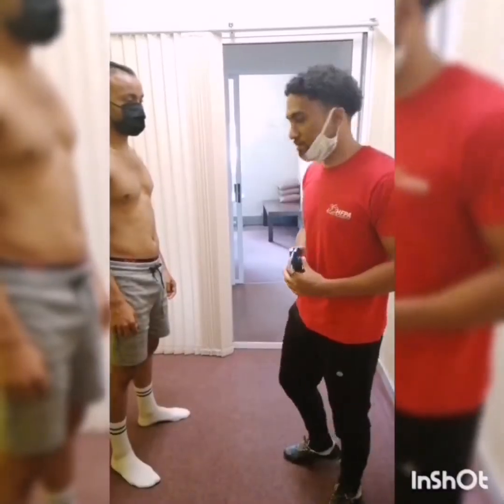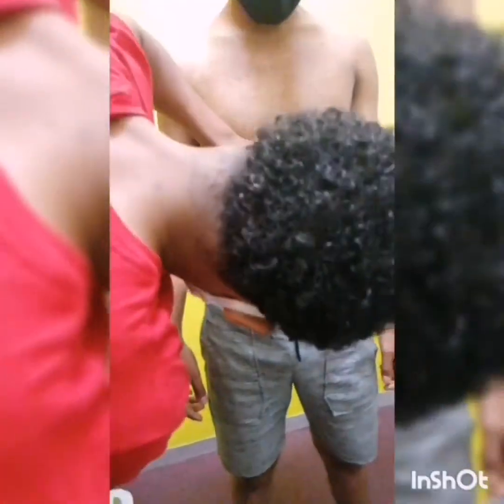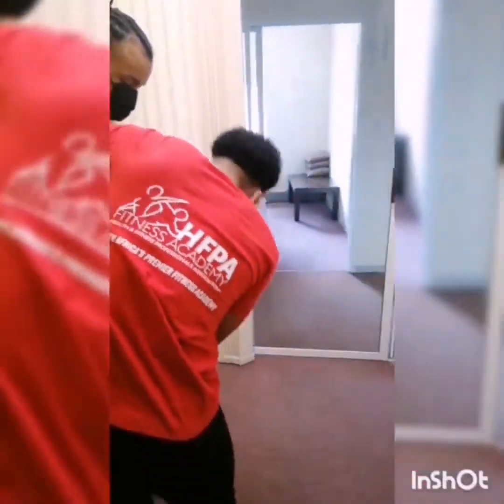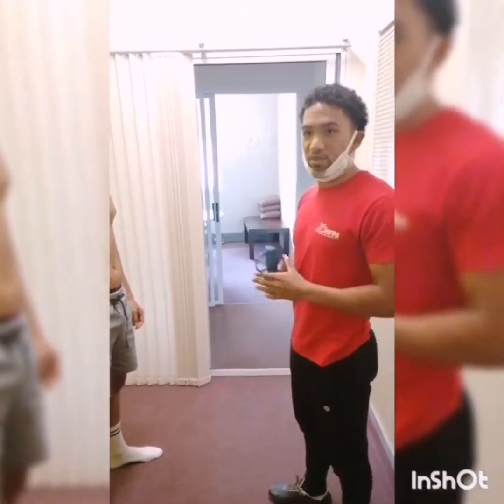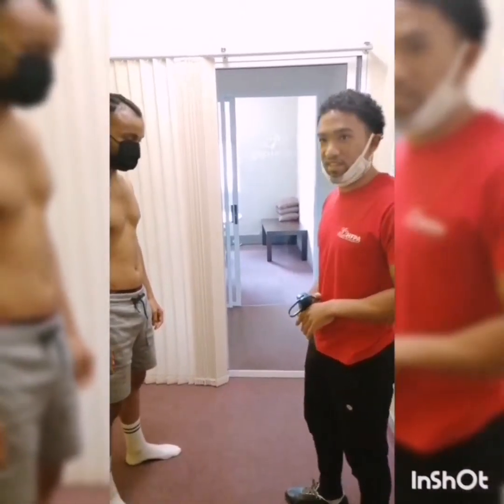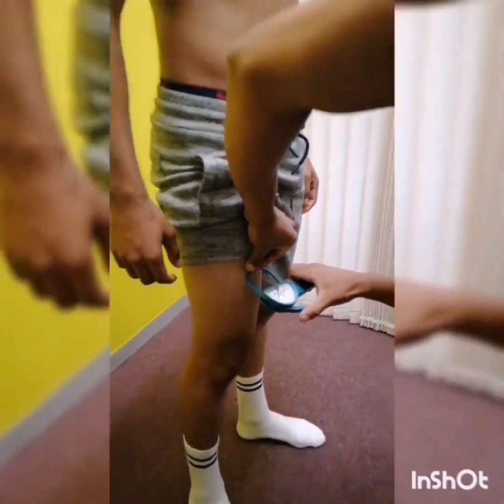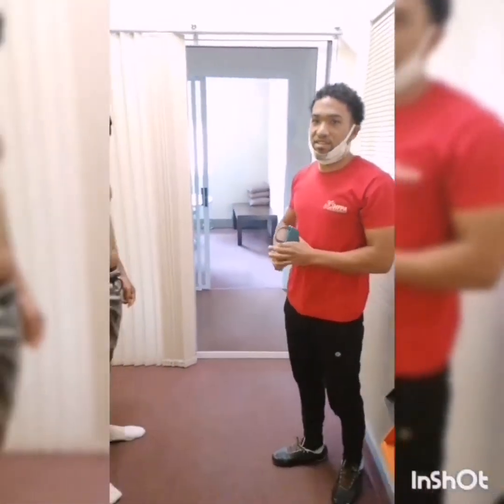Do his abdomen. So his abdomen is 20. So next we're going to do his thigh. The client's thigh is 60.